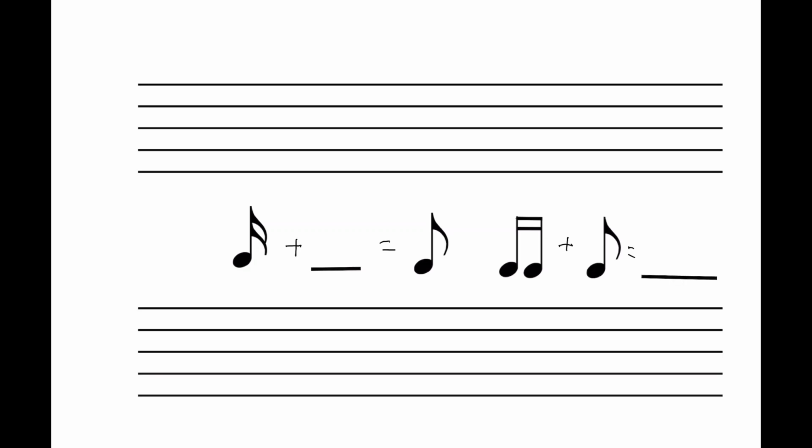Today we are talking about 16th notes. They look like eighth notes, but instead of having one flag, they have two. 16th notes are half as long as eighth notes. Let's do some rhythm math problems to work on our understanding of 16th notes.